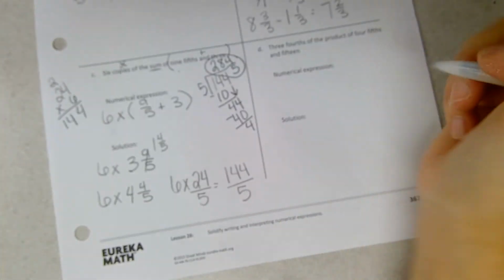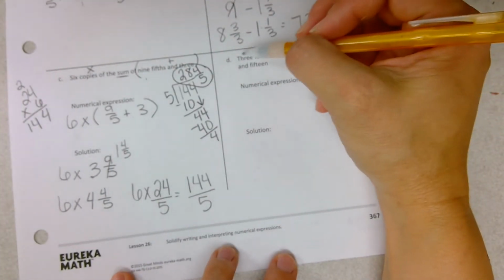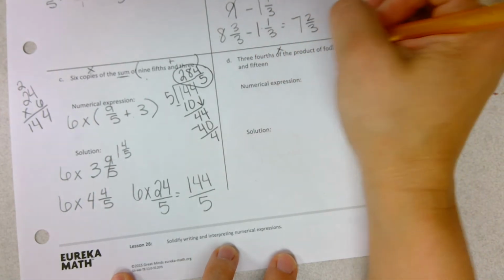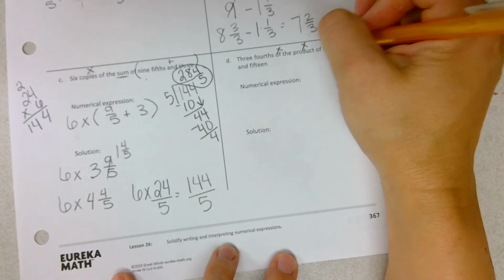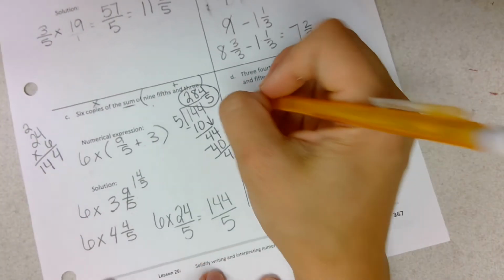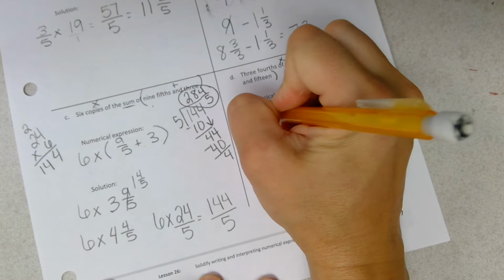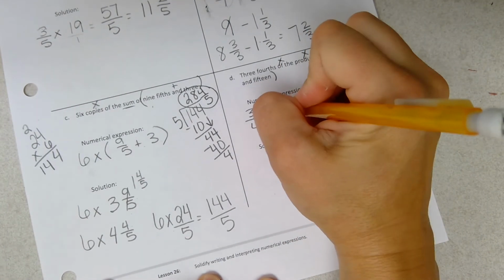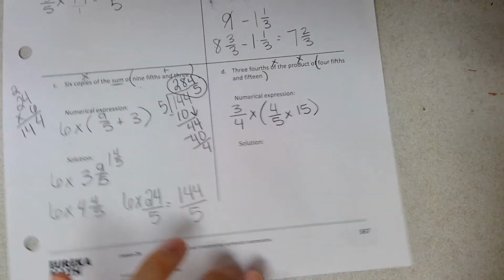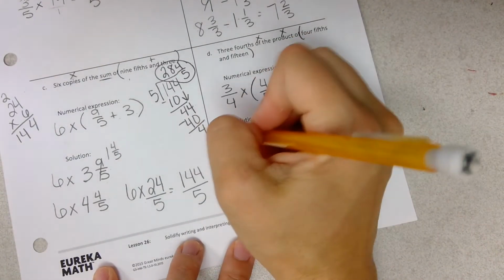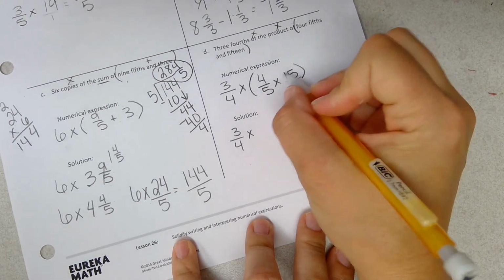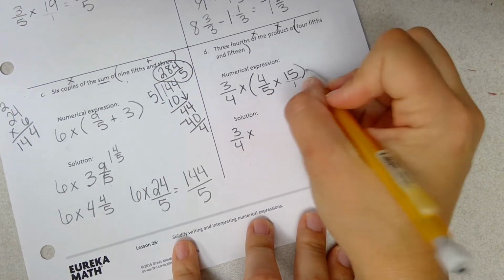Okay? Alrighty, so then the next one, it says 3/4 of the product. So this is multiplying again. So the product, this is again multiplying. These are going to be multiplied. So all of this is going to be multiplication. So I'm going to do 3/4 times, and then in parentheses, 4 fifths times 15. Okay, so now I'm going to go ahead and solve this. And I'm going to do 3/4, and then I want to multiply 4 fifths times 15.